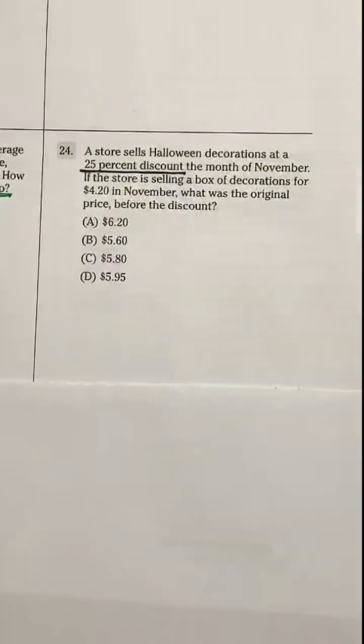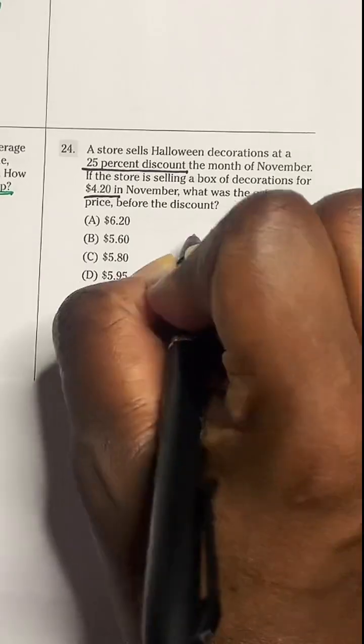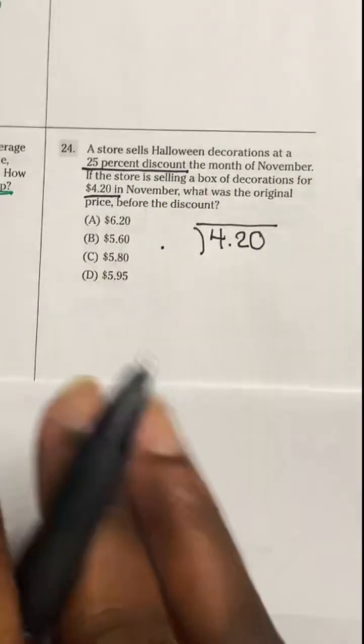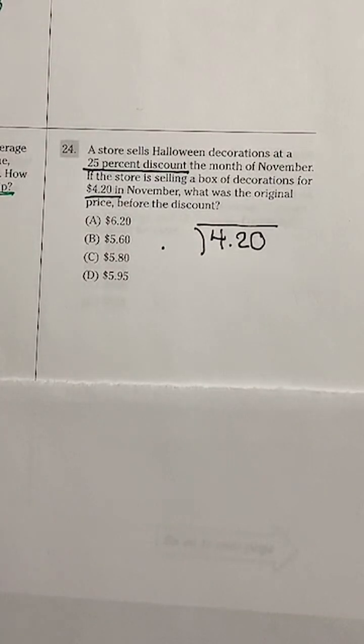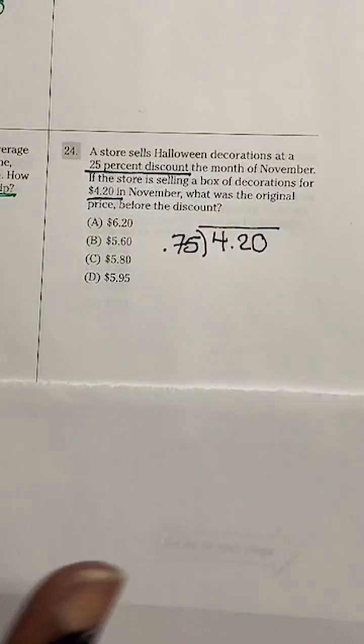So we have, all right, if it's a 25% discount, for the month of November, so we have 75% still left on. Okay, so if a store is selling a box of decorations for $4.20, this is one way I can do it. We can do $4.20, and I'm going to divide it by what remains. See, this is the one thing a lot of people don't do. Anytime there's 25% coming off, how much of a percent is still on the thing is going to be 75%. Okay? Make life easy for yourselves.